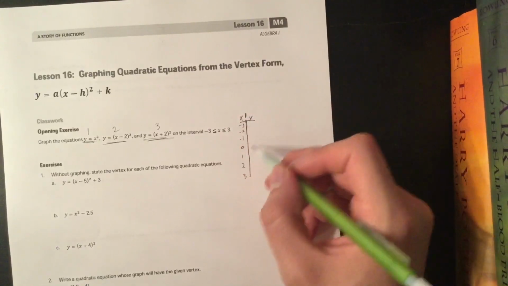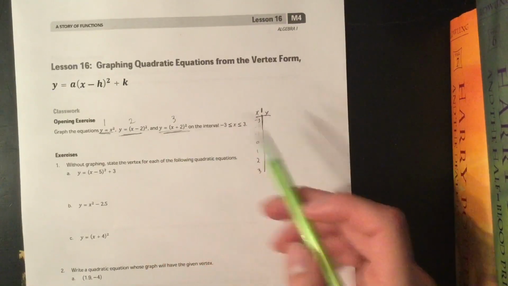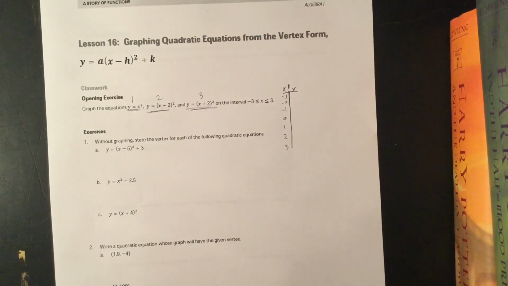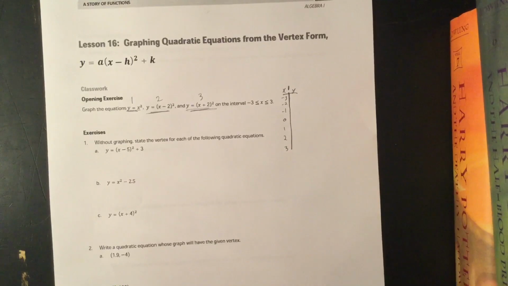Then I want you to figure out what values would be there for 1, and then you'll do the same for 2, and then the same for 3. Then I want you to graph those points. Just stick to the whole numbers, and it shouldn't be too bad. So give those a try, and then come back and I'll show you the graphs.